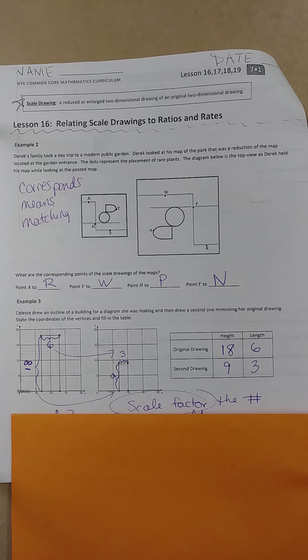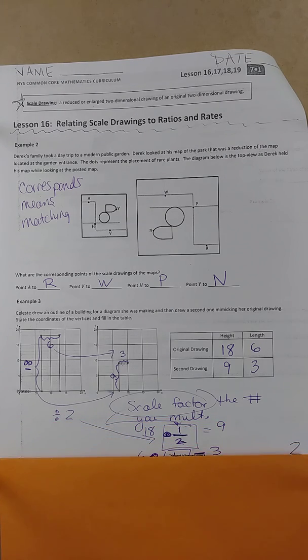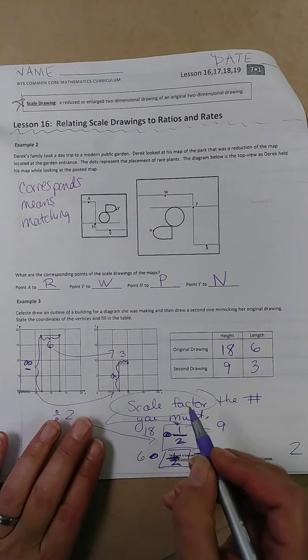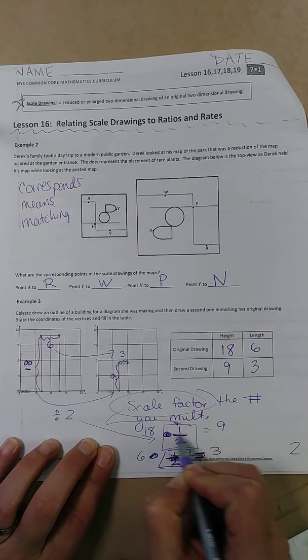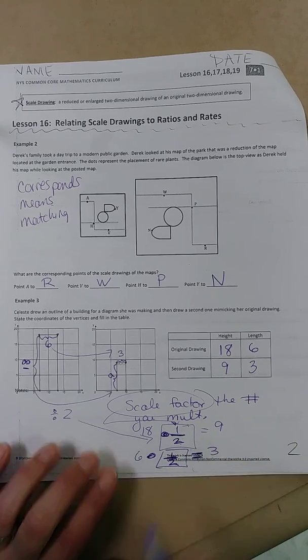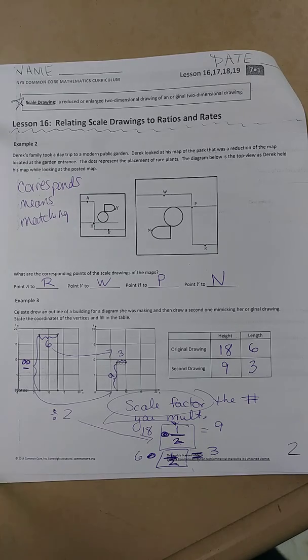The scale factor is the number you multiply by. If I went from 18 to 9 or from 6 to 3, because it is proportional, they are the same number. If it's proportional, it's to scale. So if I divided by 2, remember that means the same as multiplying by a half. Check it out. Dividing by 2 is the same as multiplying by half. They are the same. Make sure you have all of that down.